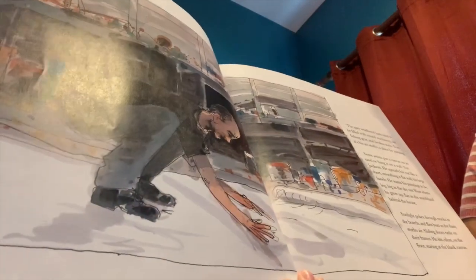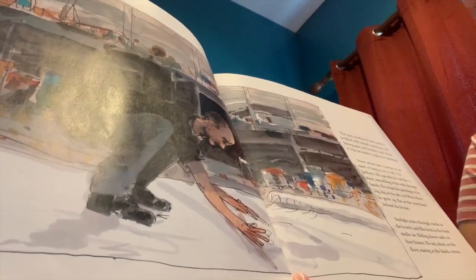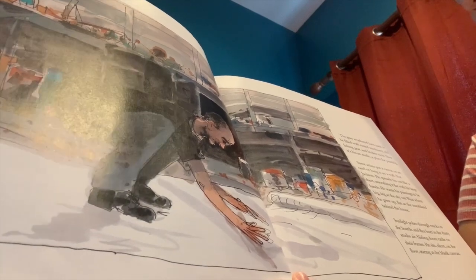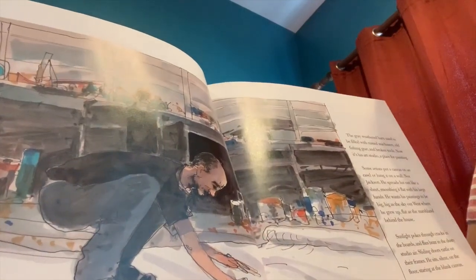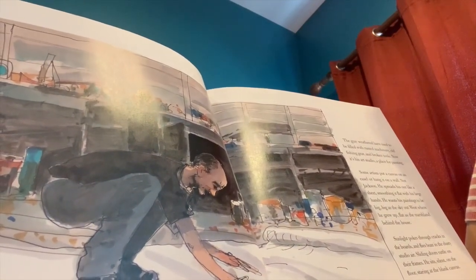The gray weathered barn used to be filled with rusted machinery, old fishing gear, and broken tools. Now, it's his art studio, a place for painting. Some artists put a canvas on an easel or hang it on a wall. Not Jackson. He spreads his out like a sheet, smoothing it flat with his large hands. He wants his paintings to be big, big as the sky out west where he grew up, flat as the marshland behind the house. Sunlight pokes through cracks in the boards, and flies buzz in the dusty studio air.